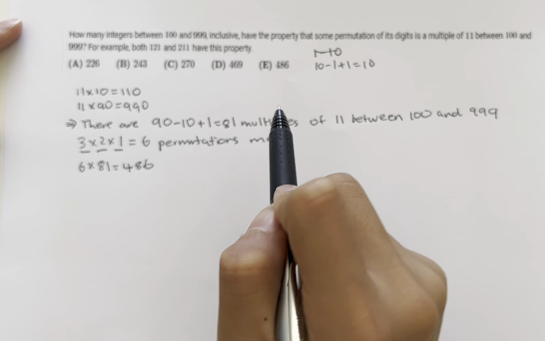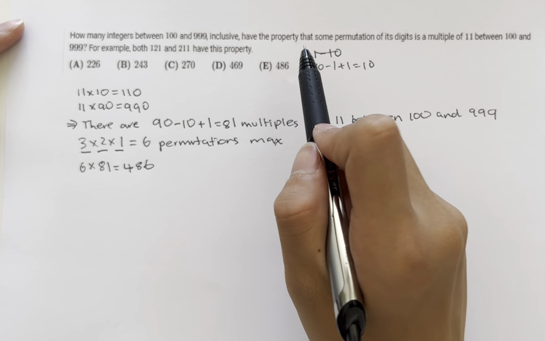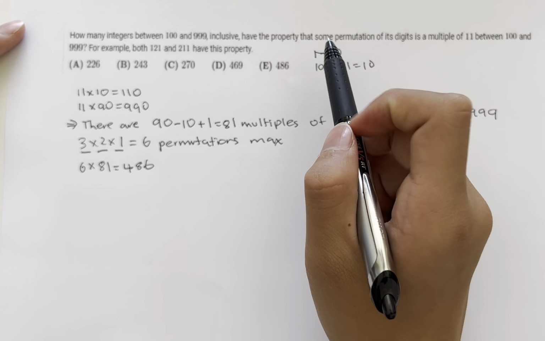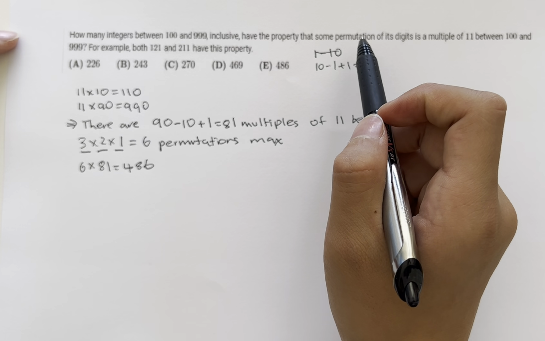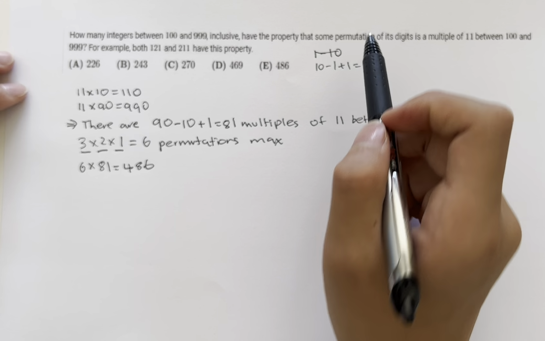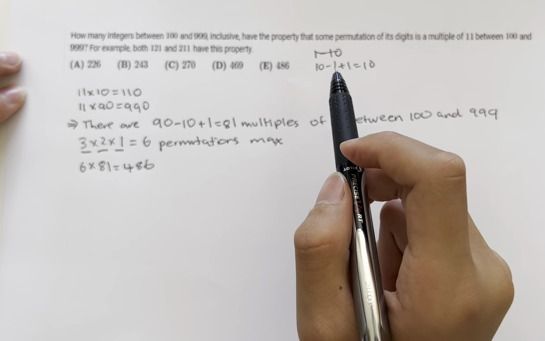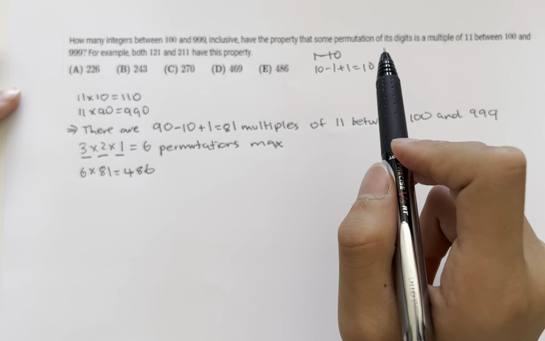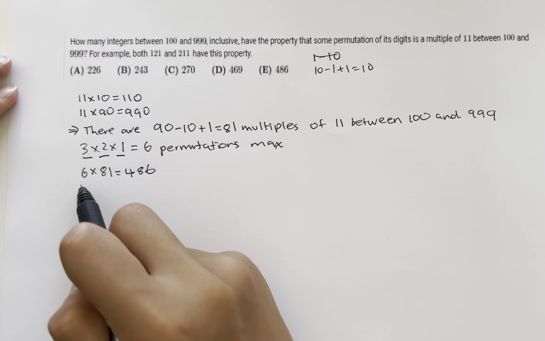Now, don't fall for the trap, because it might be very tempting to just circle E right now, but this is wrong because you have overcounted. Why? Well, because some numbers, here's what I mean.